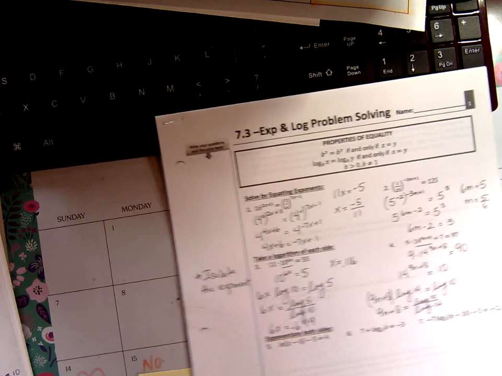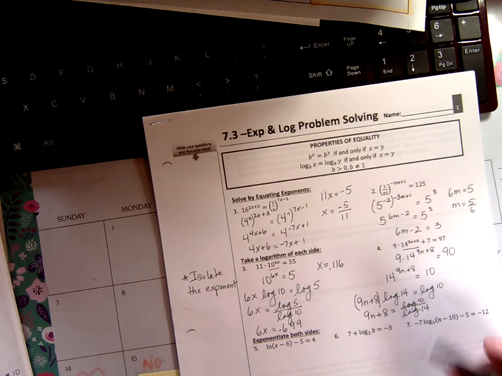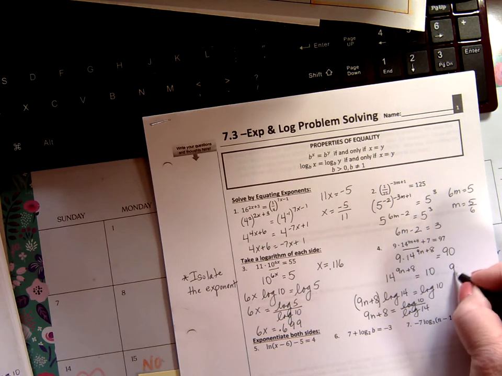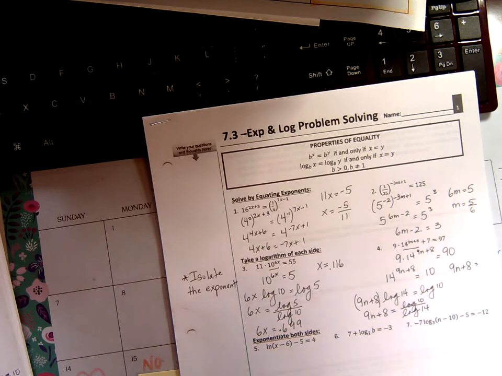All right, here goes. Log of 10 divided by log of 14. Toss it in the old calc. You end up getting 0.873.